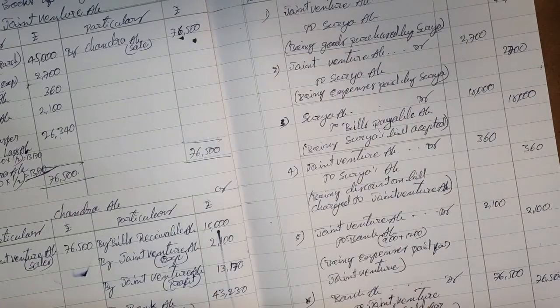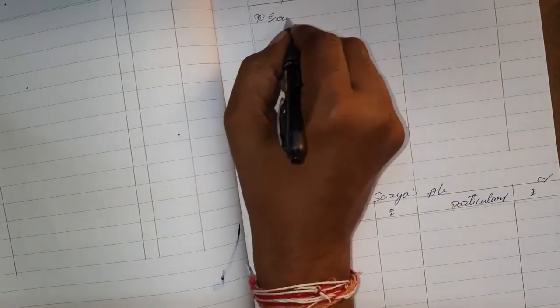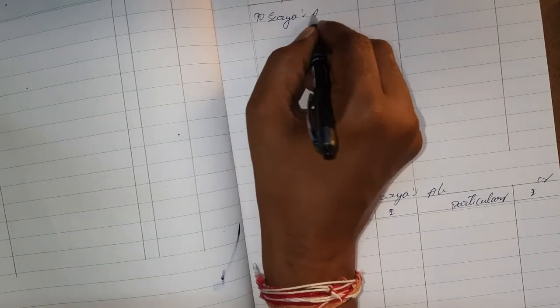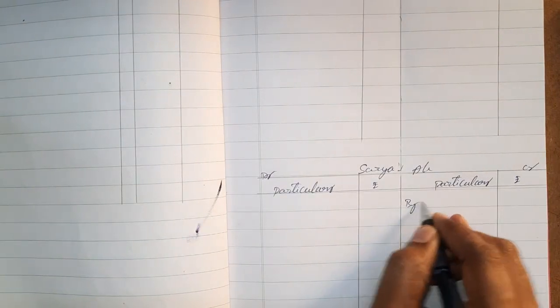So joint venture account is on the debit side, to Surya's account, 45,000. And go to Surya account, on the credit side, by joint venture account.